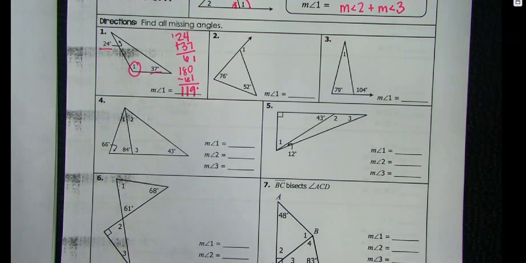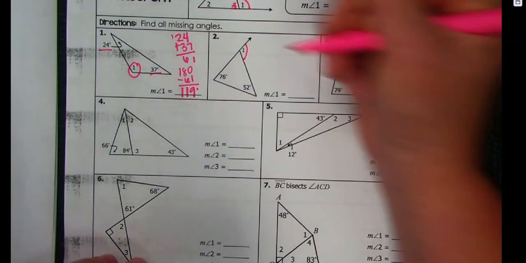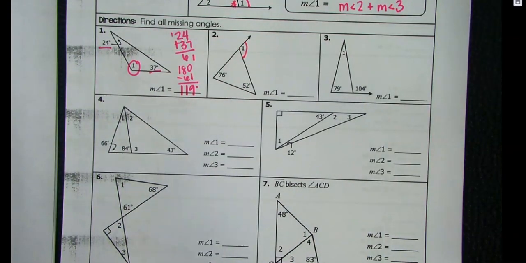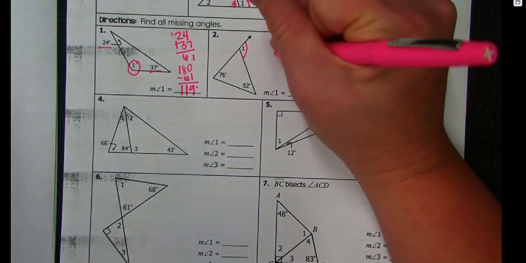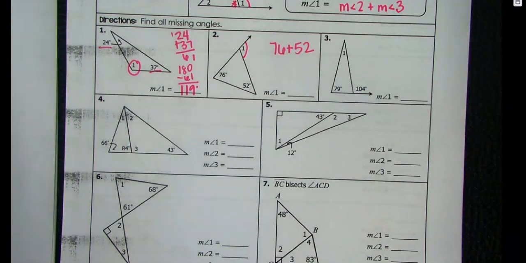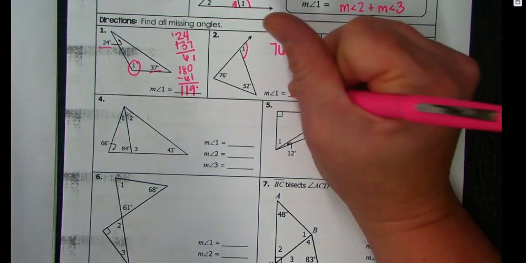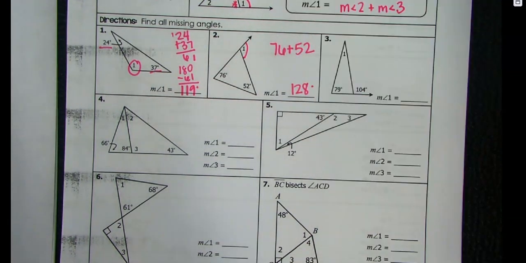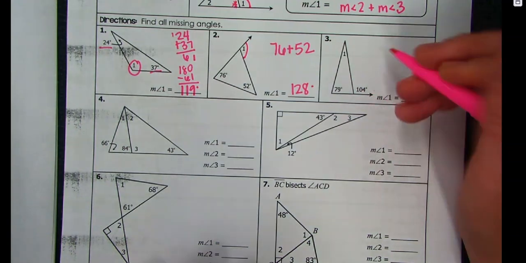On number 2, we are looking for this exterior angle 1 that is on the outside. It's going to be the sum of 76 plus 52. Those are the non-adjacent interior angles together. They are 128. Now, here we are again. They gave us the exterior angle.